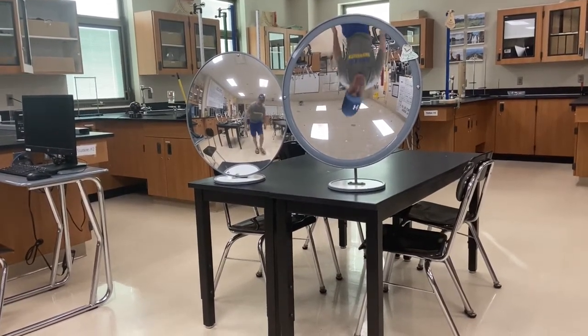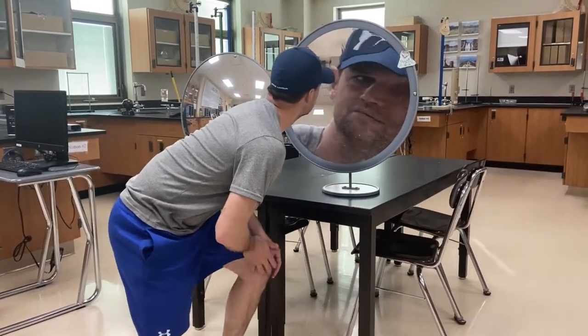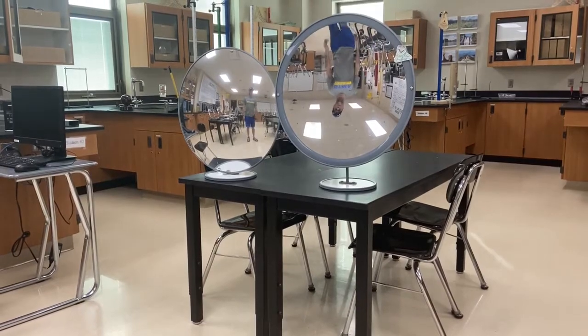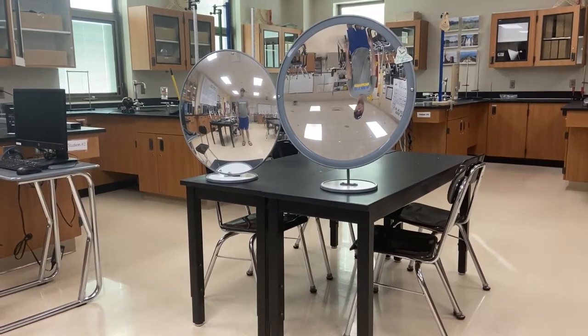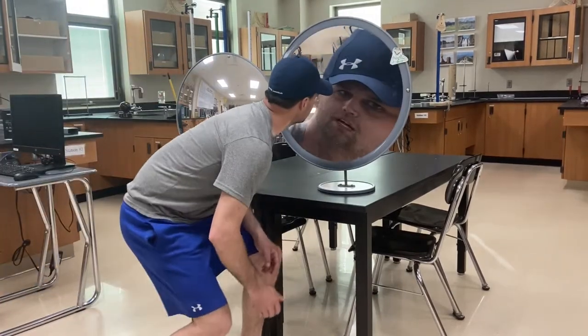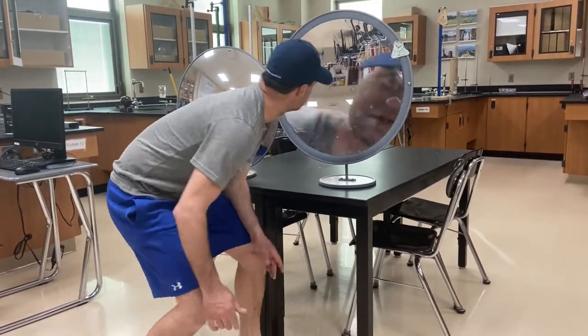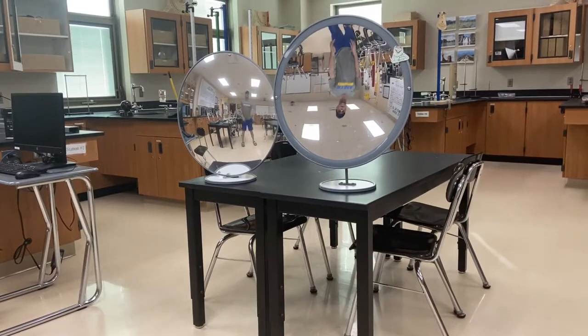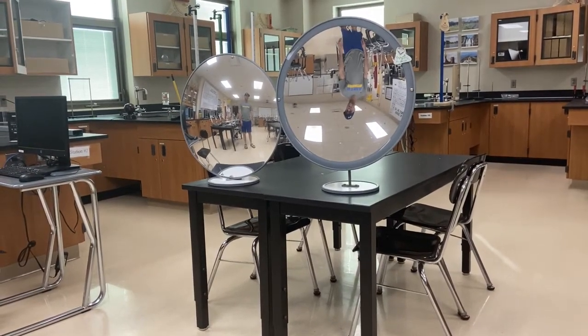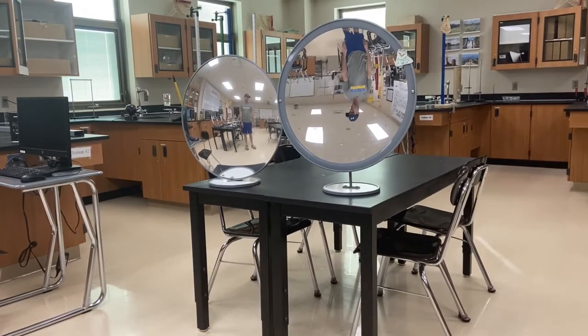But that's not true, because look at me. I'm right side up, and I'm huge. But wait, now I'm upside down, and I'm real. No, I'm right side up, and I'm virtual behind the mirror. No, I'm upside down, and I'm on your side of the mirror. So concave mirrors can do both, and we're going to talk about why that is.